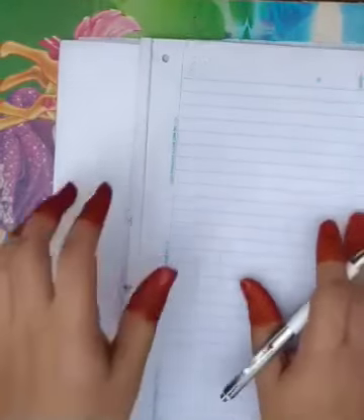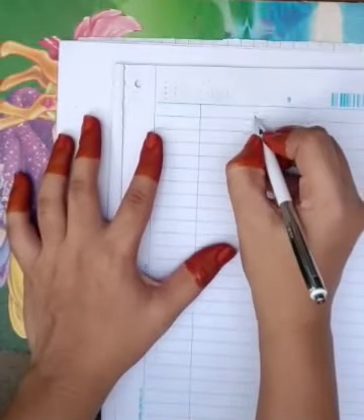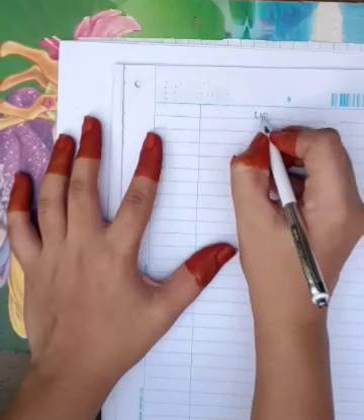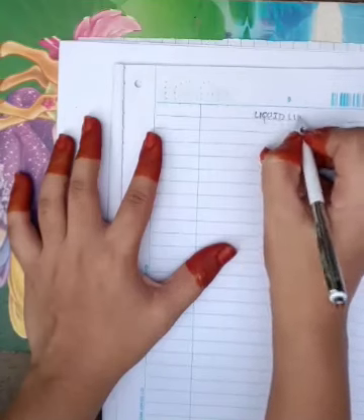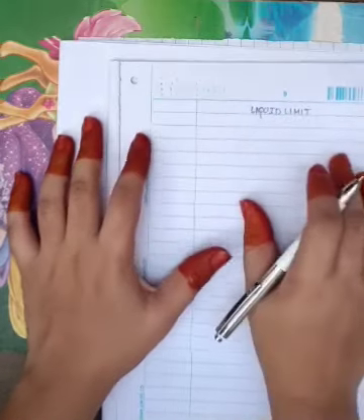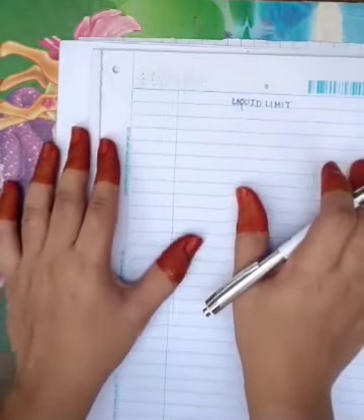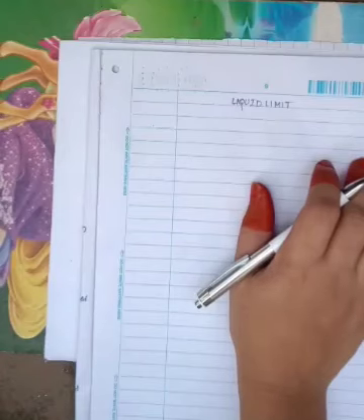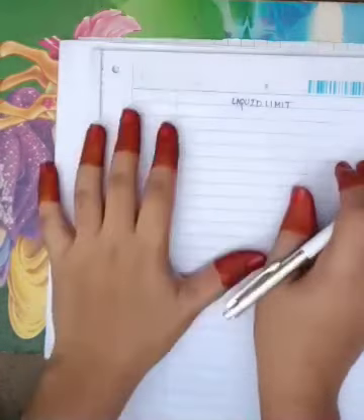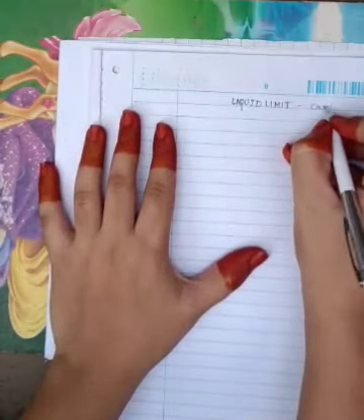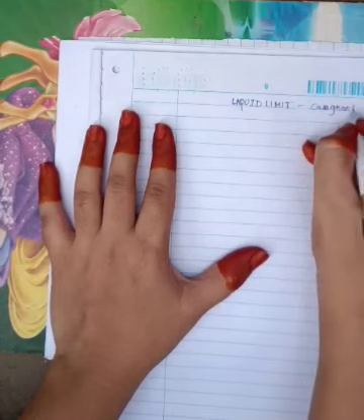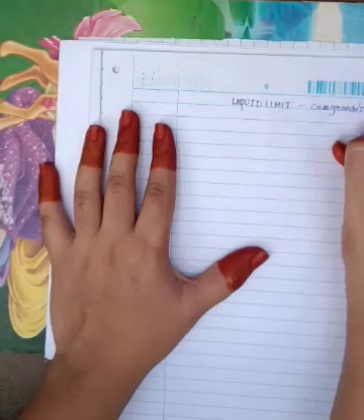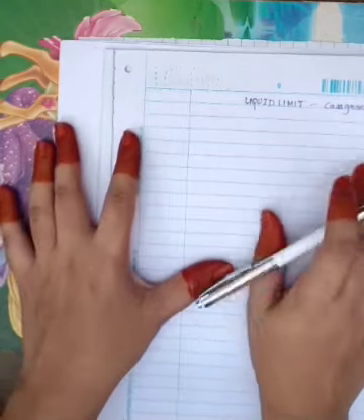So in this video I am going to explain about the liquid limit. In this video I am going to explain about the experiment, the liquid limit. In this we are determining the liquid limit by using the Casagrande apparatus. By using the Casagrande apparatus we are going to determine the liquid limit of a soil sample.